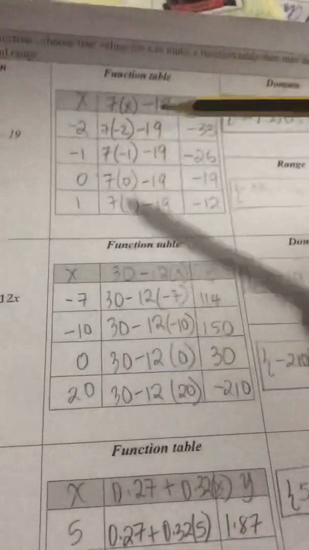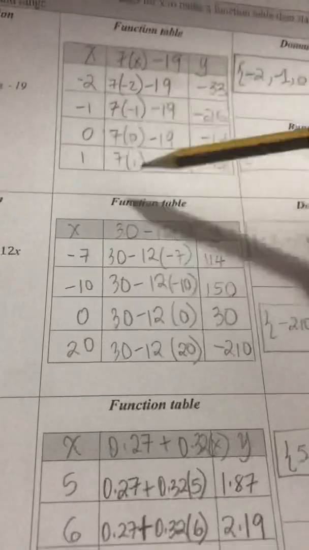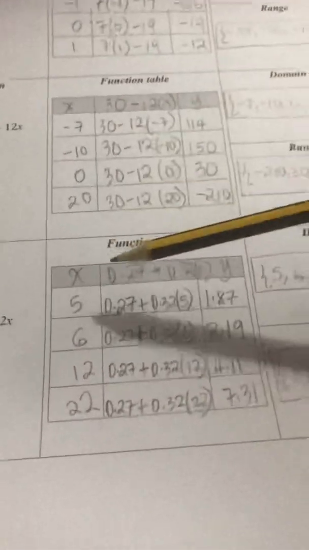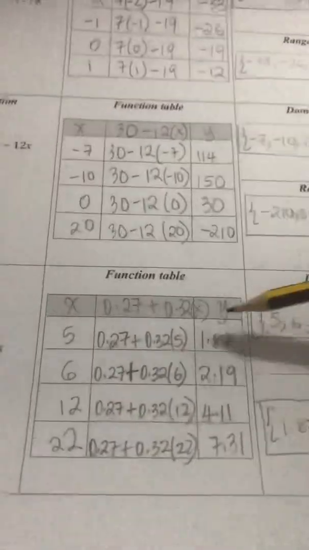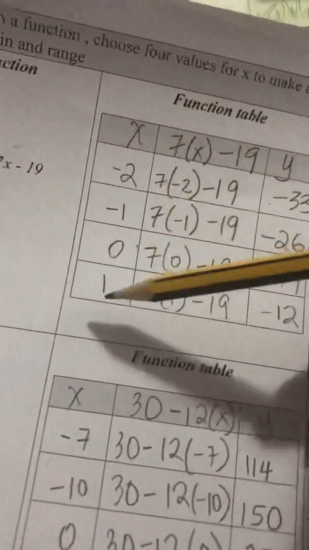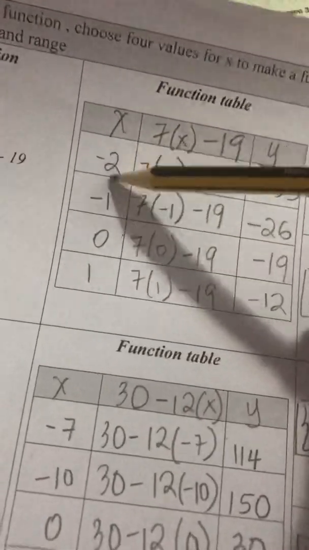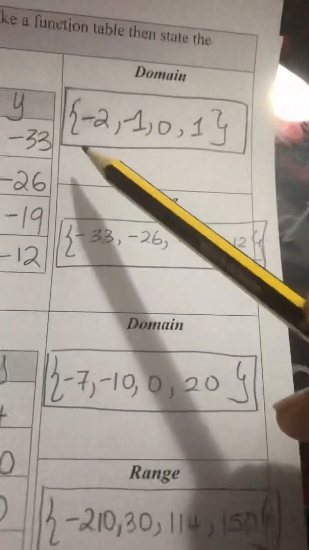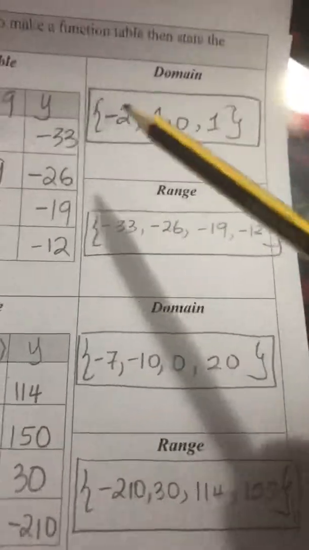Okay, so I completed my tables. You can see my work. Then the question said, state the domain and the range. So I went to my X. I made sure they were arranged from least to greatest and nothing was repeating. And I wrote them out with braces.